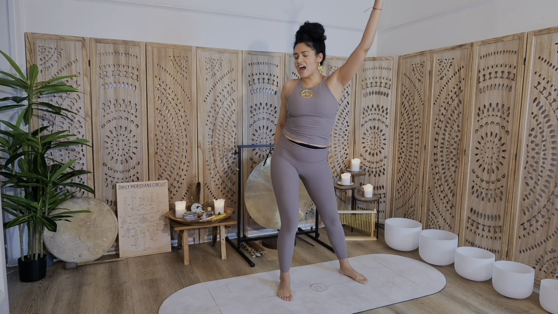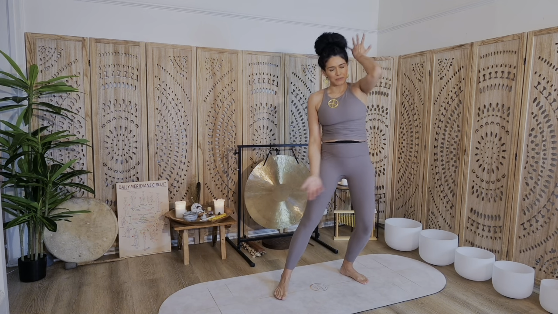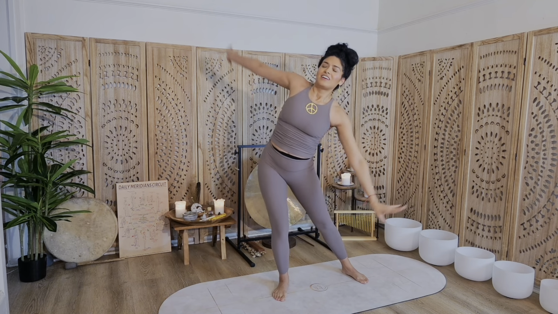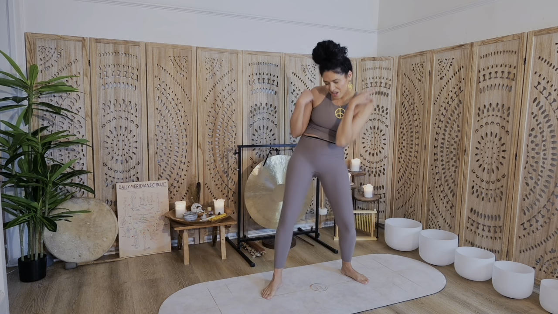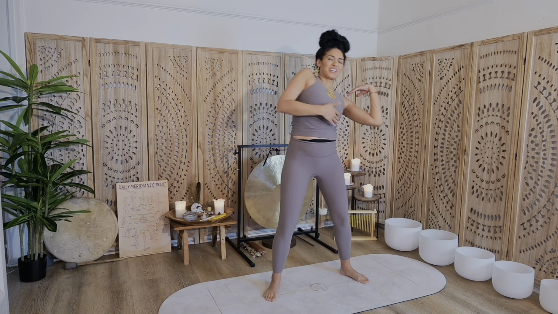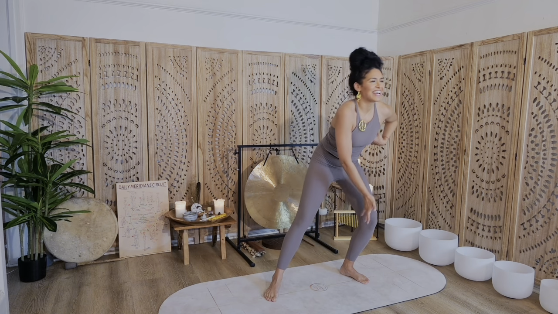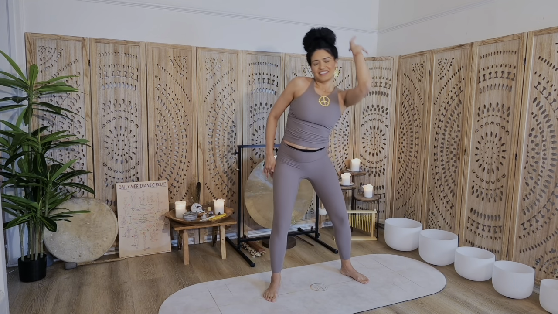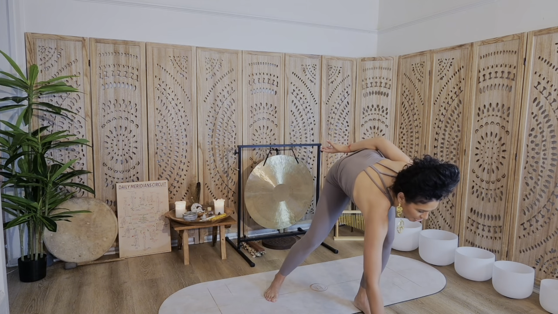And slow it down. Slow down that freeform dance. Slow movements. This is our wind down, everyone. Wind it down. Beautiful. Slow.